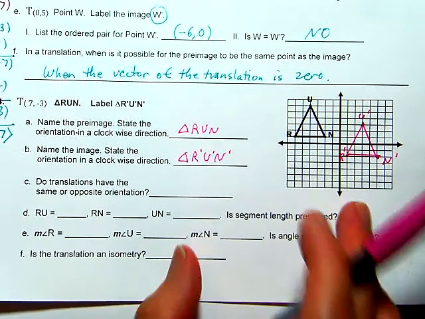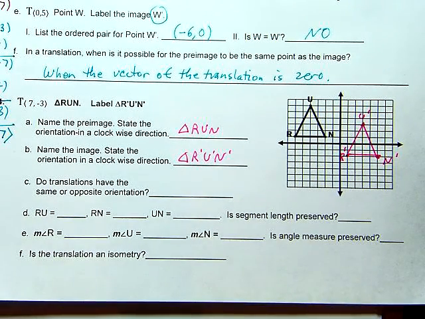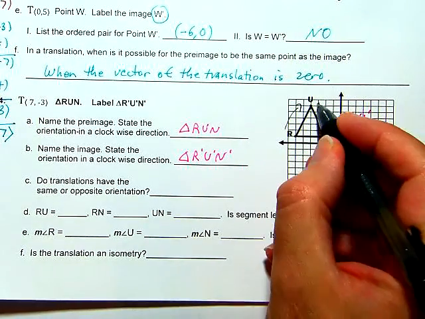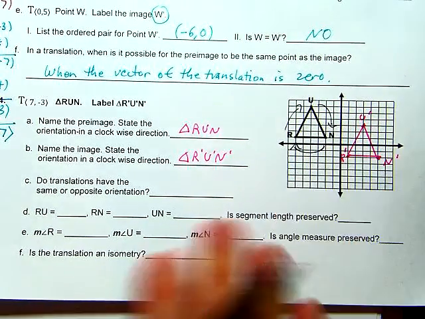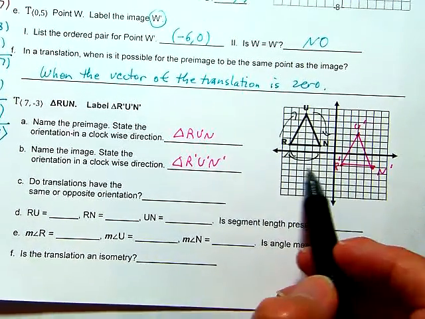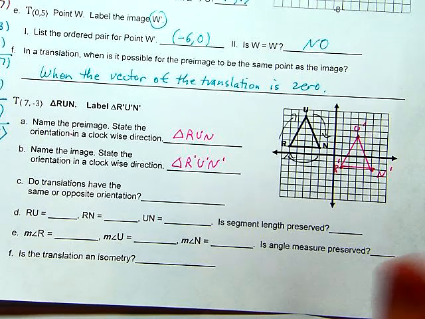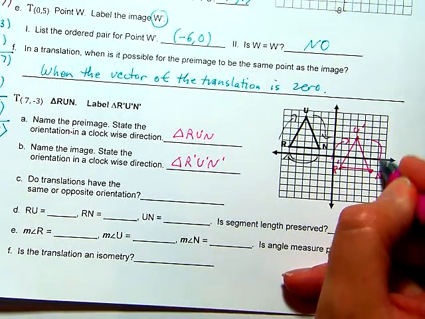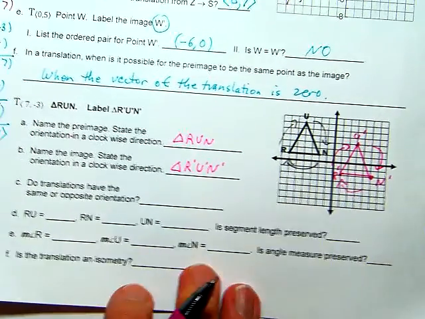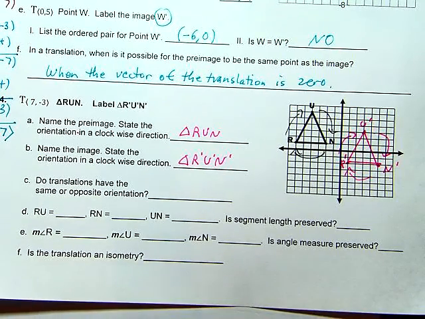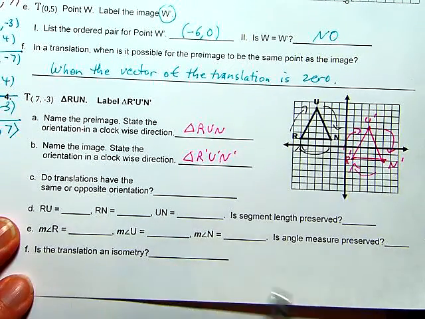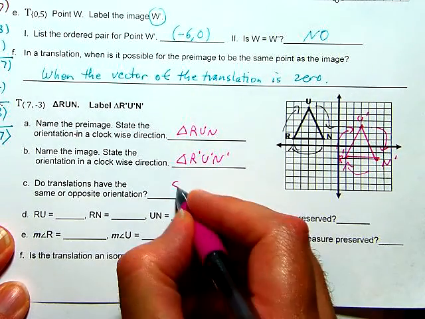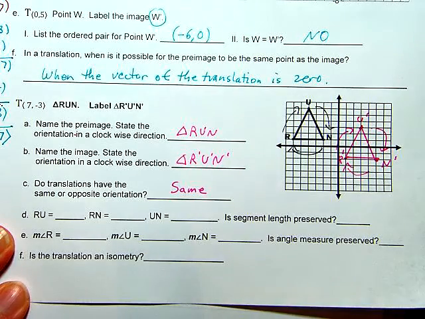Notice going from R to U to N in the pre-image was a clockwise motion, and going from R to U to N in the image is also a clockwise motion. So do translations have the same or opposite orientation? They have the same orientation.